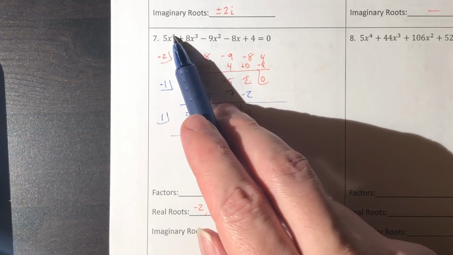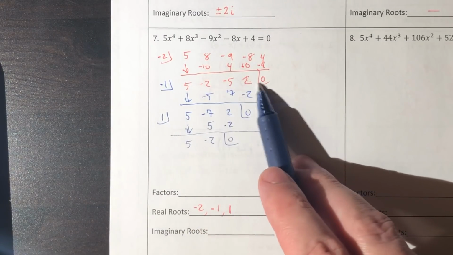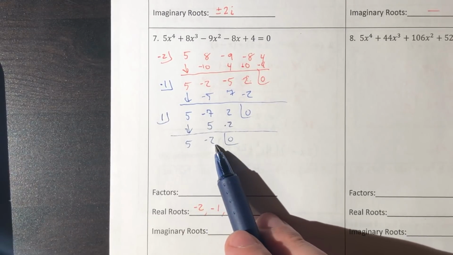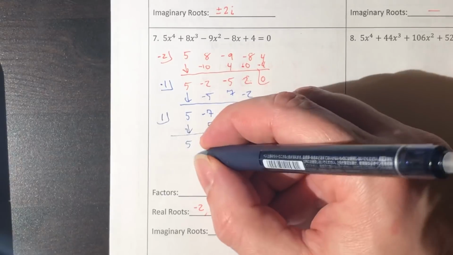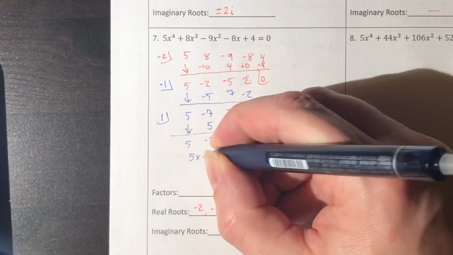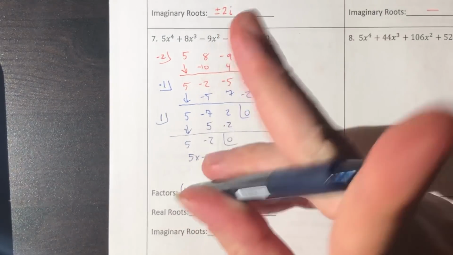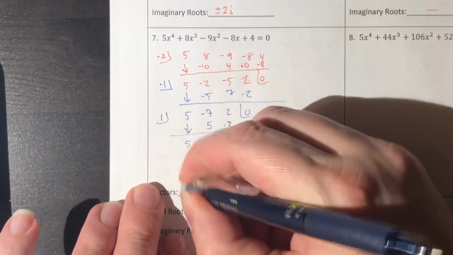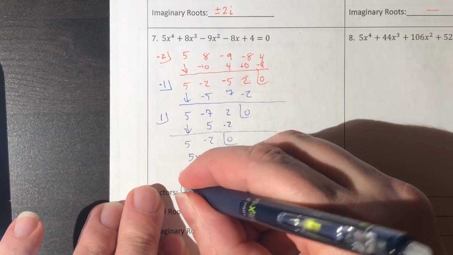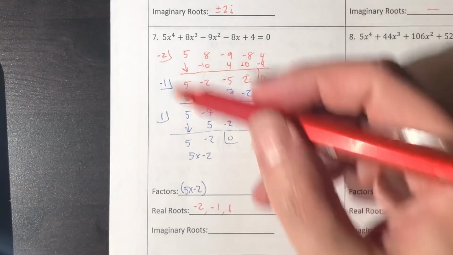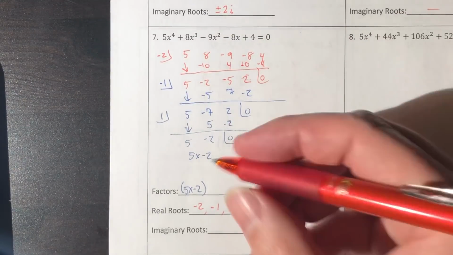I started with power of 4. So here would have been power of 3. Here would have been power of 2. So this is just a power of 1. So I have 5x minus 2. And that's going to be one of my factors, 5x minus 2. My other factors come from these zeros that I used to do synthetic division.